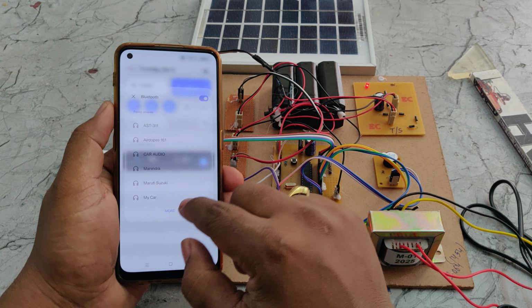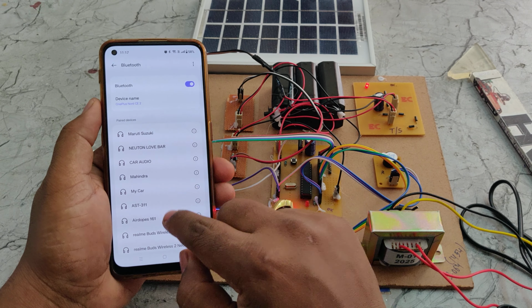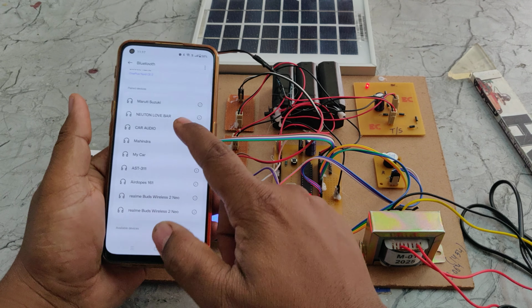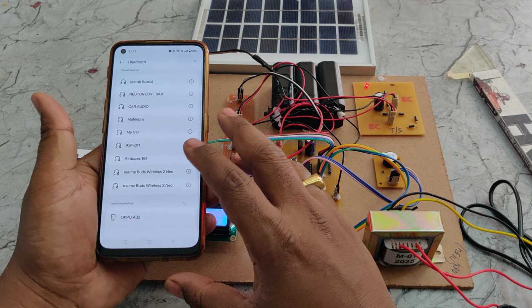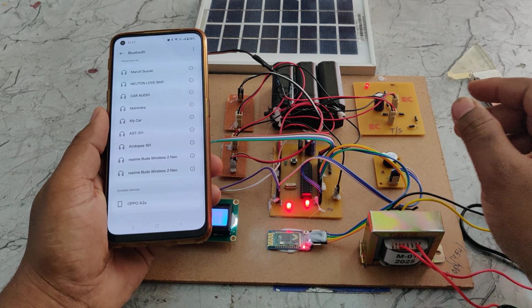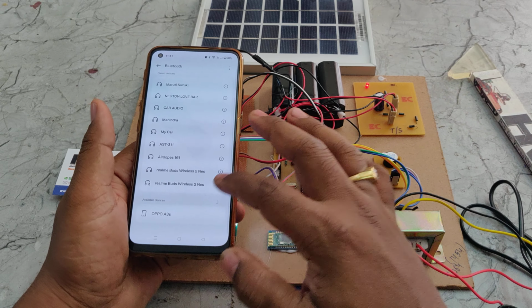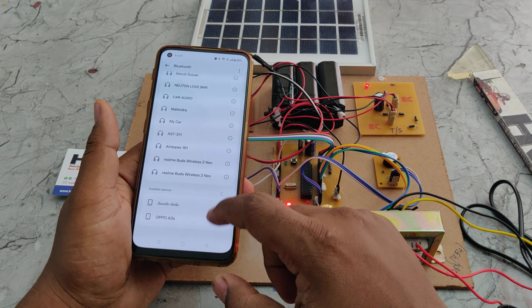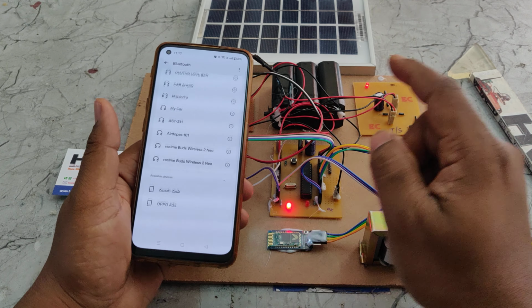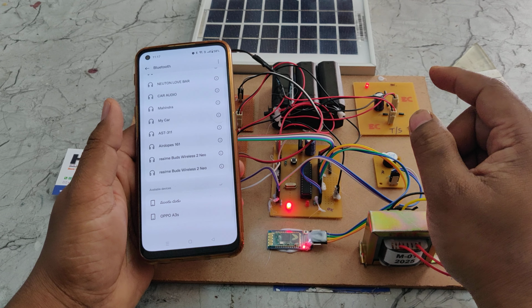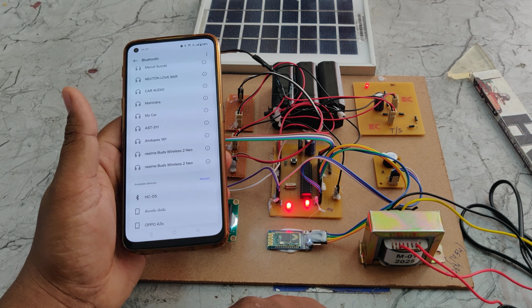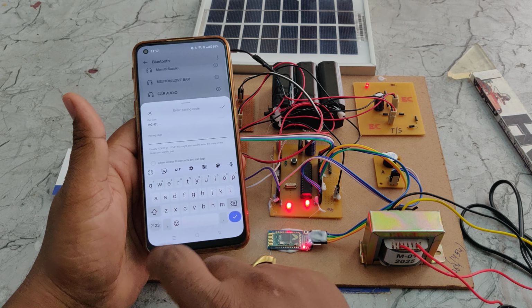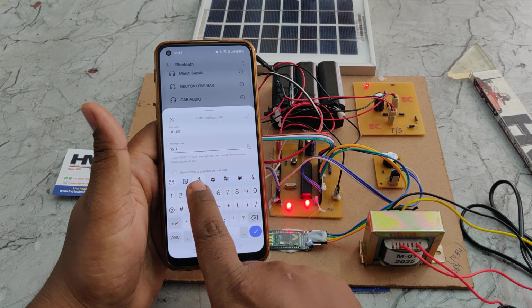When you are demonstrating the project the very first time, we need to pair through the settings so that it will be in our paired devices. Next time onwards we can go directly to the application part. Now search for the device HC05. When we see the HC05, we need to pair to it by entering the password. The password is 1234. We got it.